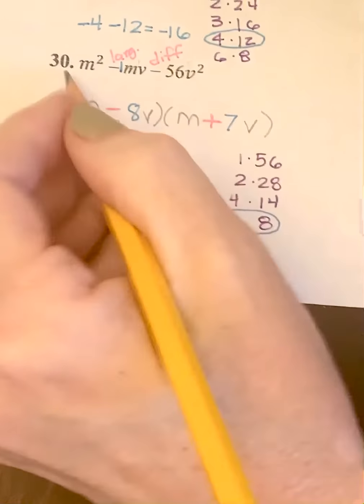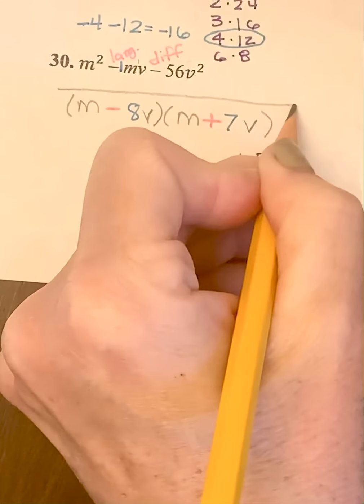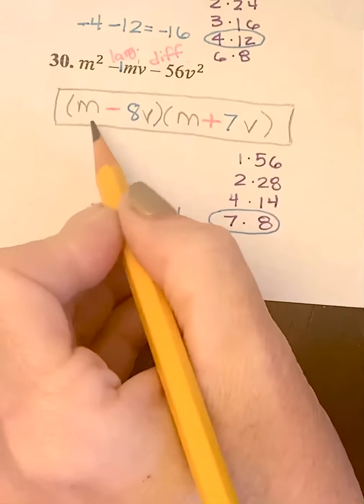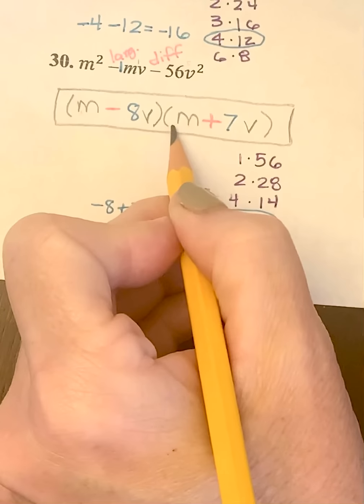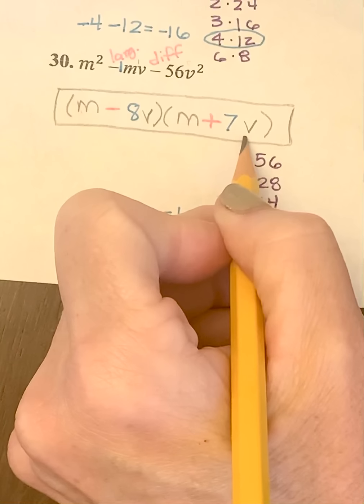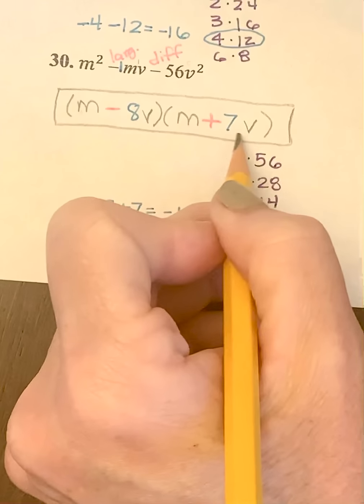So now whenever I use FOIL, m times m is m squared. This is a plus 7mv and a minus 8mv, which combine to give me the -1mv. And then the last terms will give me a -56v squared.